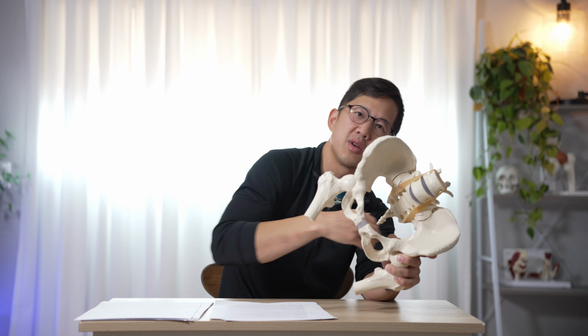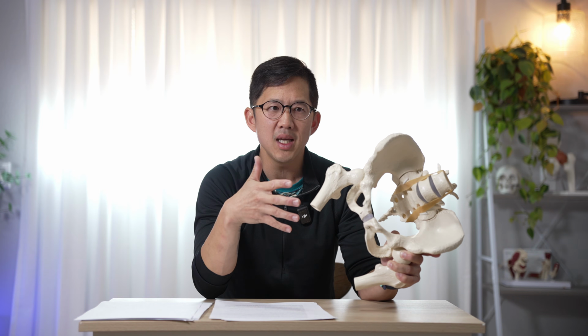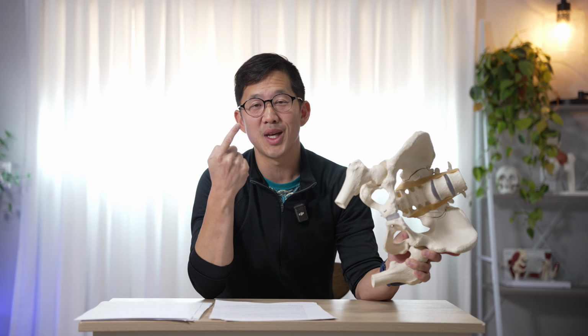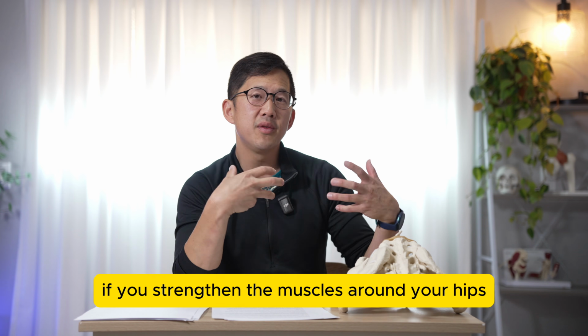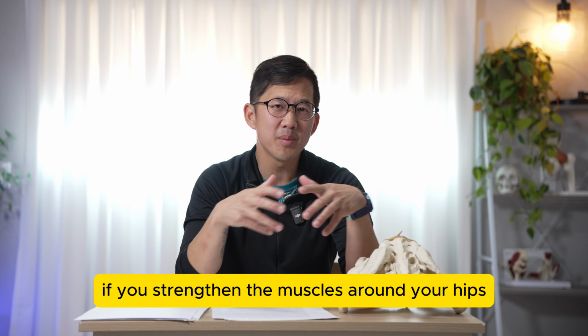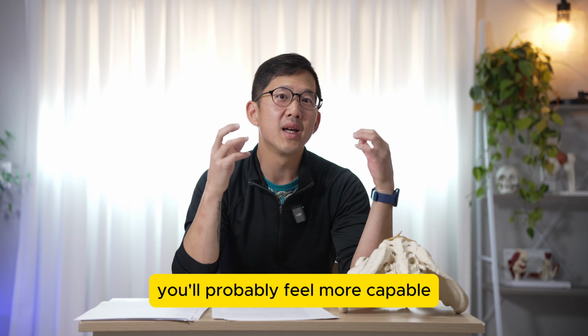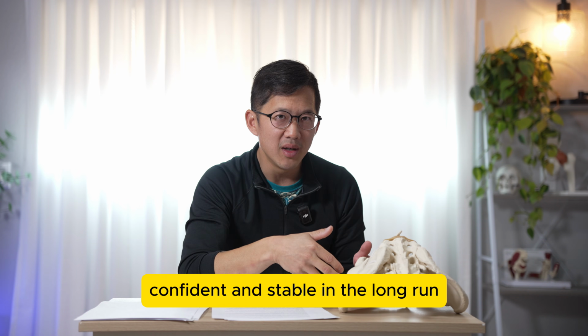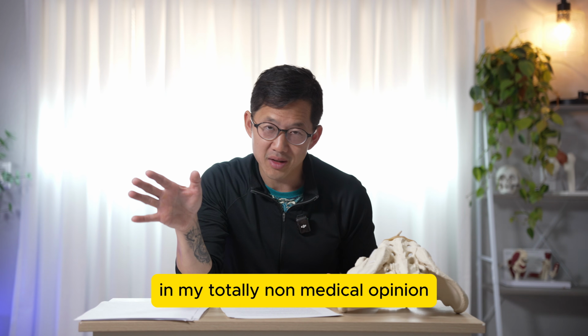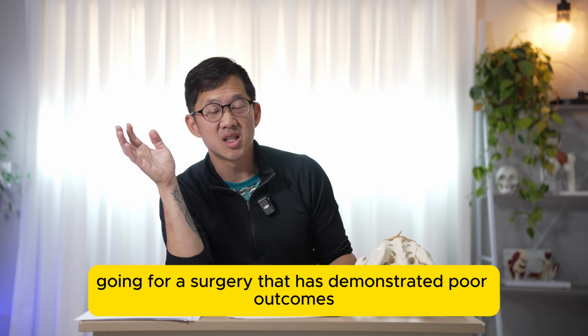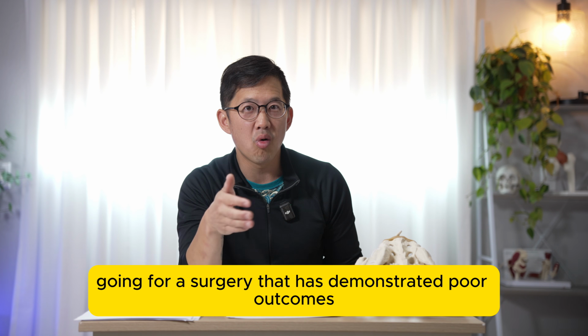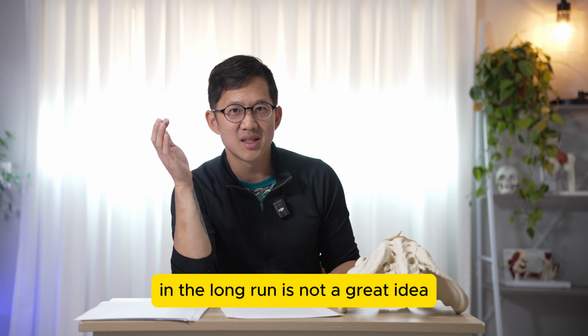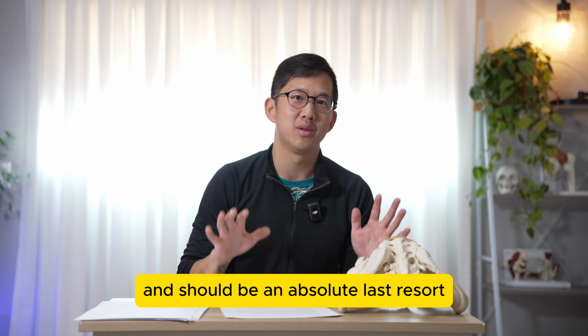If all you're doing is stretching all the time, if all you're doing is sitting on a chair and then doing relaxation work to try to get rid of your pain, you're probably training your muscles to get weaker and weaker, which is going to make you less stable. The main point here is that if you strengthen the muscles around your hips, you'll probably feel more capable, confident, and stable in the long run. In my totally non-medical opinion, going for a surgery that has demonstrated poor outcomes in the long run is not a great idea and should be an absolute last resort.